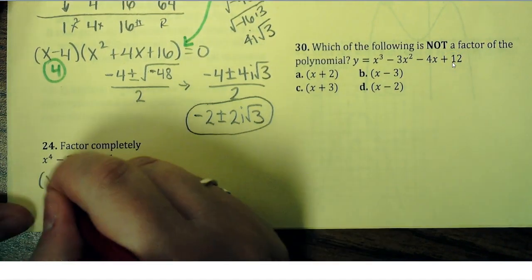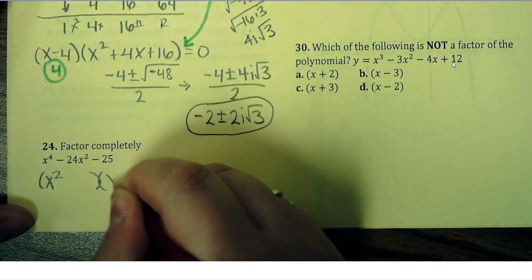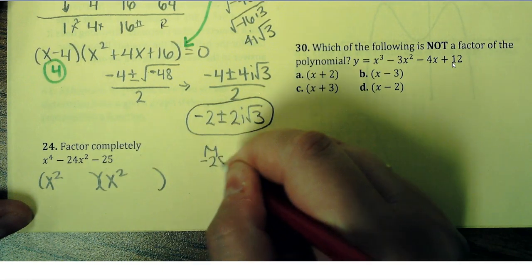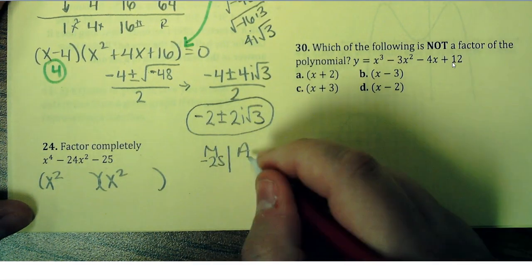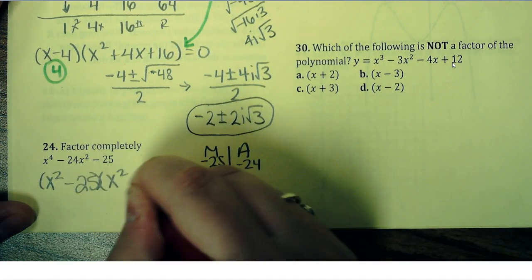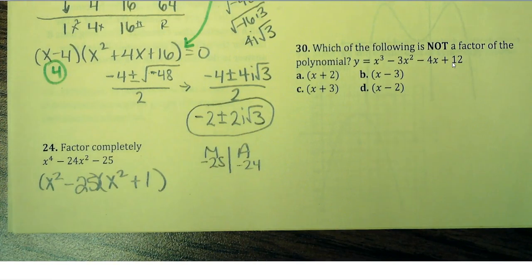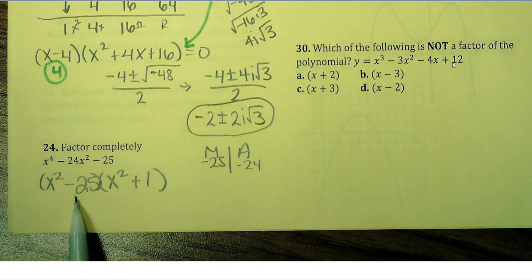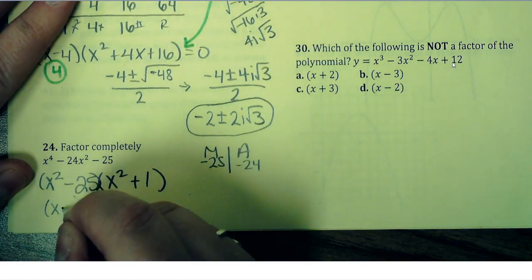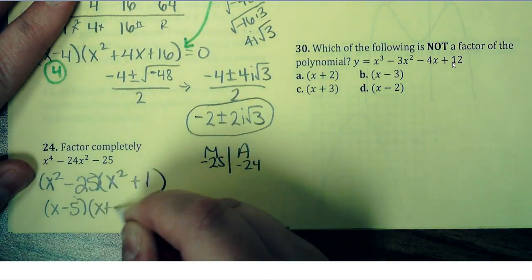Okay, factor completely. This factors just like a quadratic. I need two numbers that multiply to get me -25 and add to get me -24. So I'm going to use -25 and 1. And what I need to recognize here, this is just a factoring question. We're not solving anything. There's no equation here. However, this factor right here is what we call a difference of squares. So I can factor this down a little bit further. This would be x minus 5, x plus 5.